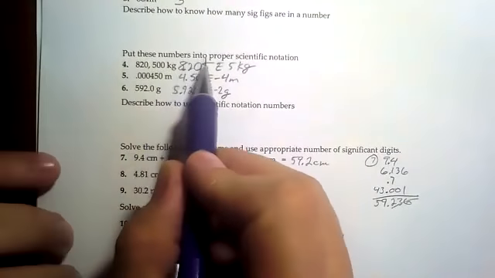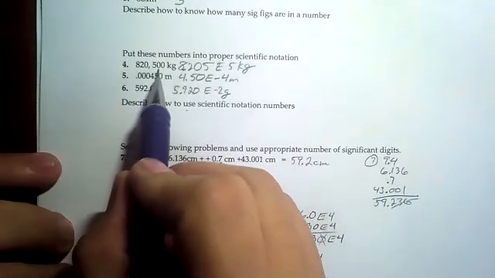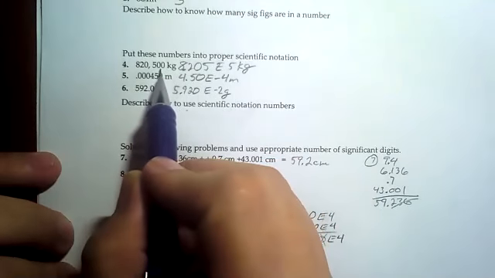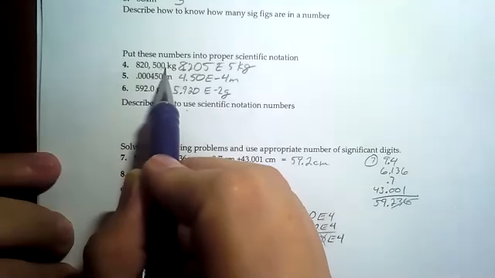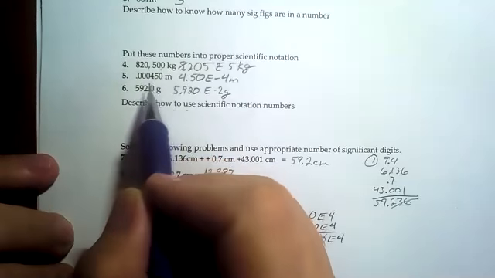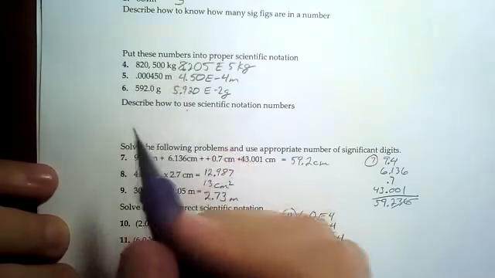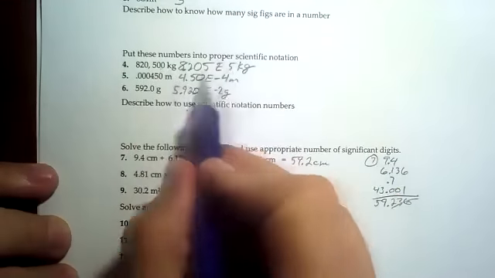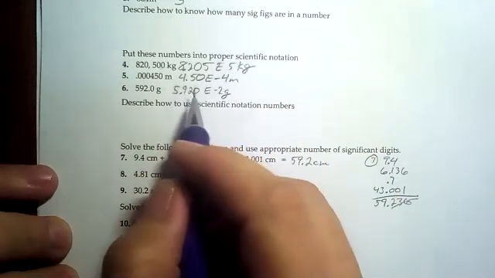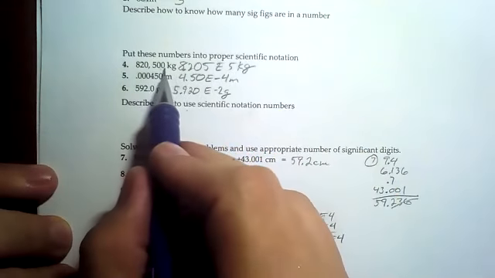Put these numbers into proper scientific notation. I was not very picky about the zeros at the end because we didn't talk about that much, but to be picky, these zeros I said were not significant because trailing zeros before the decimal are not significant. I think I didn't make a very big point of that before, sorry, but for these problems, I didn't really count on that anyway. My point is, where does the decimal go?